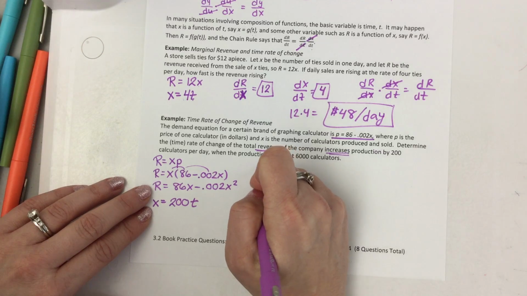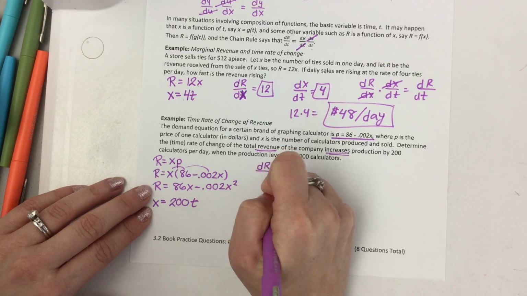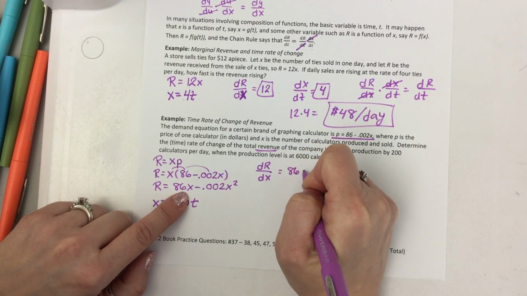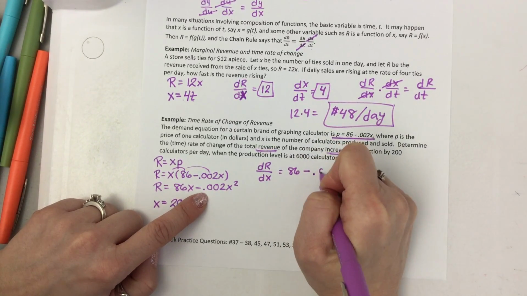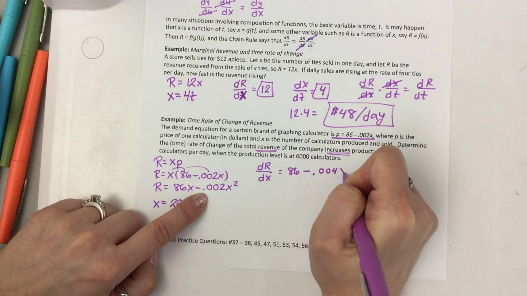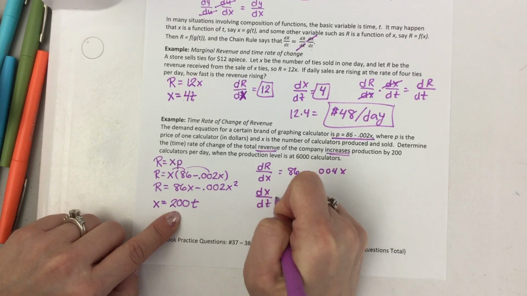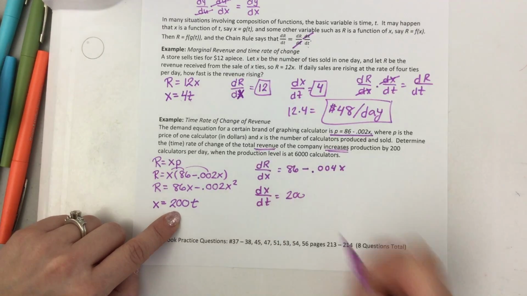So let's go ahead and find the derivative of R with respect to X. This is 86 minus 0.004x. The derivative of X with respect to T is 200.